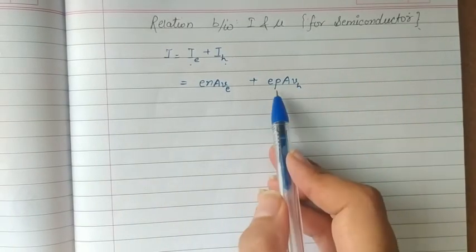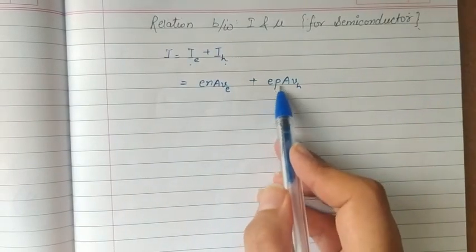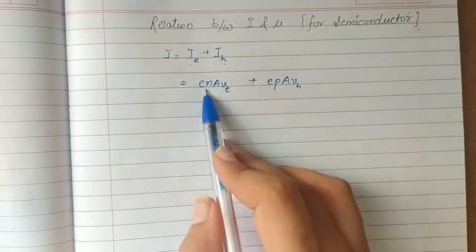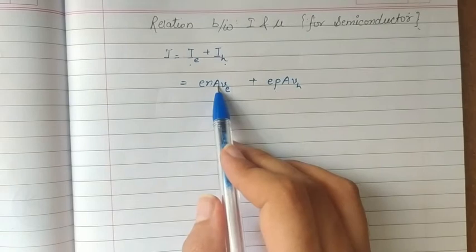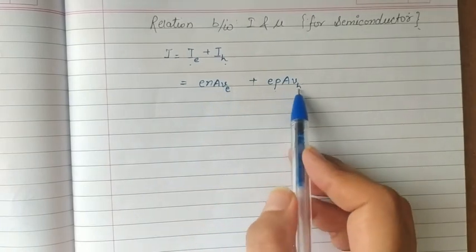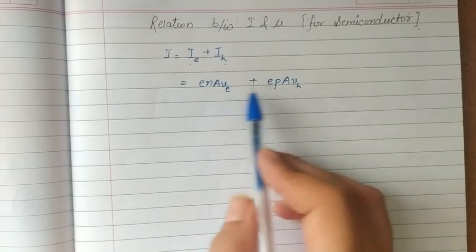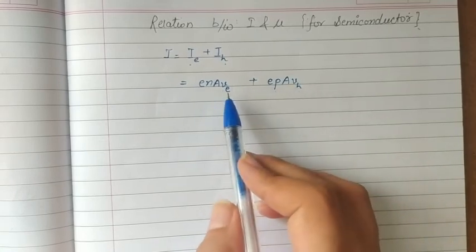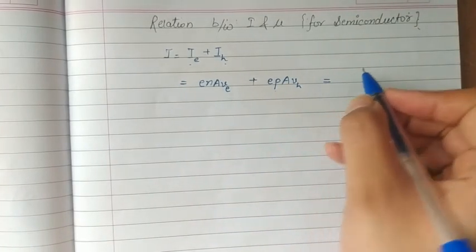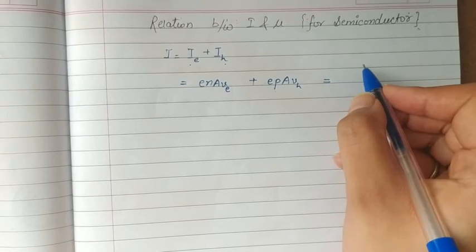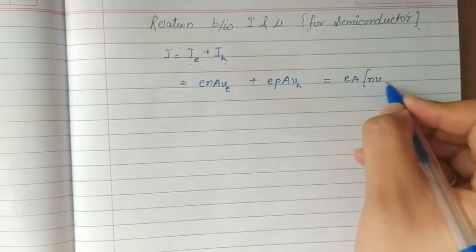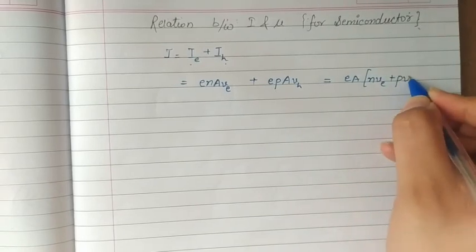Now P will denote the number density of holes, electron density will be represented by N, A is the area of cross section, and VE and VH will represent the drift velocity attained by the electrons and the holes. This will be equal to EA (N VE plus P VH).